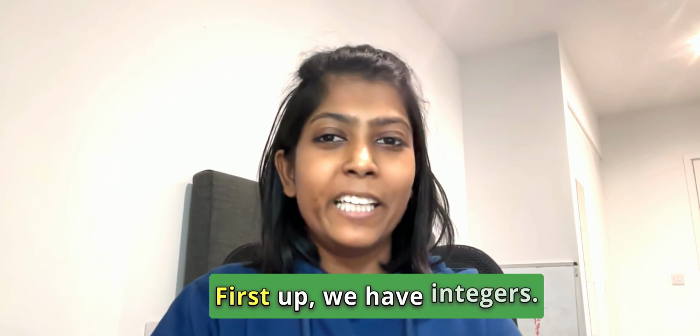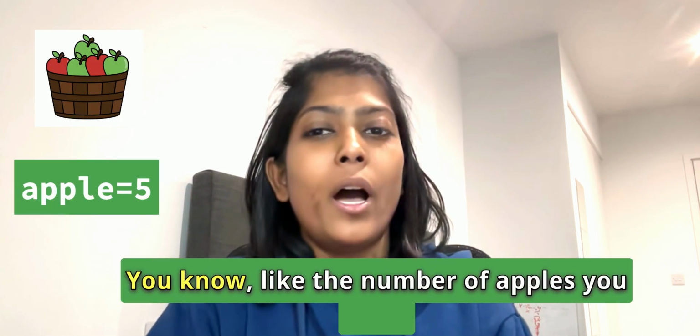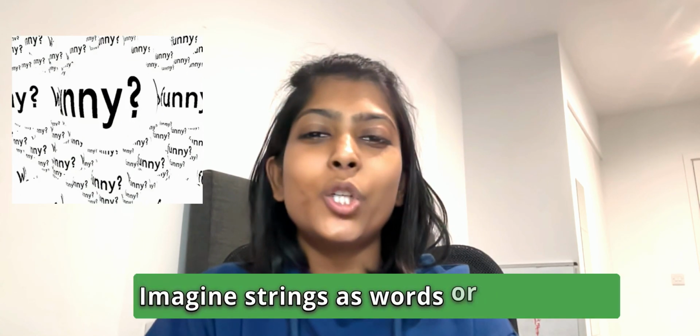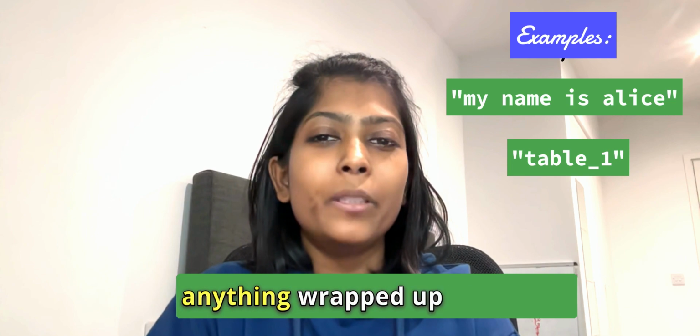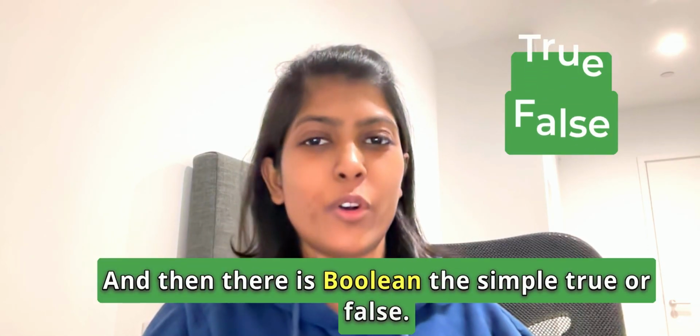First up, we have integers. These are the whole numbers, like the number of apples you have. Next, we have strings. Imagine strings as words or sentences, anything wrapped up in quotes. And then there is Boolean, the simple true or false.